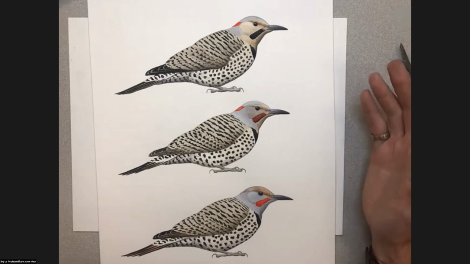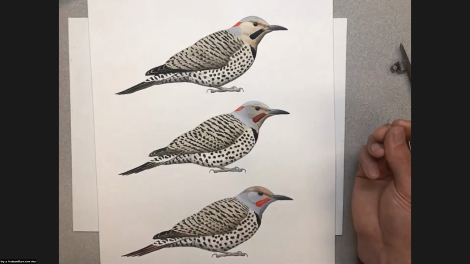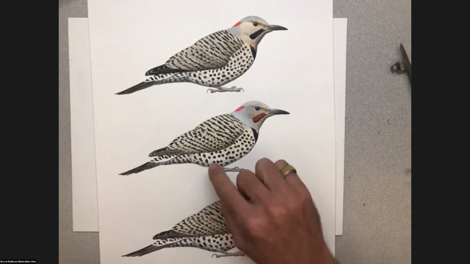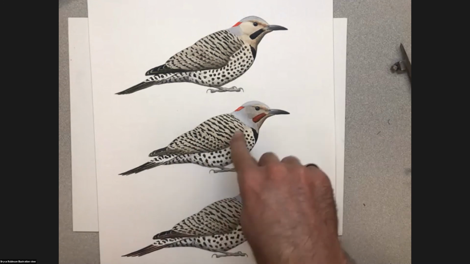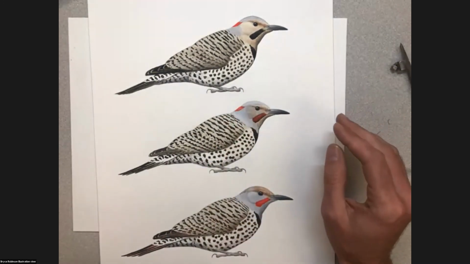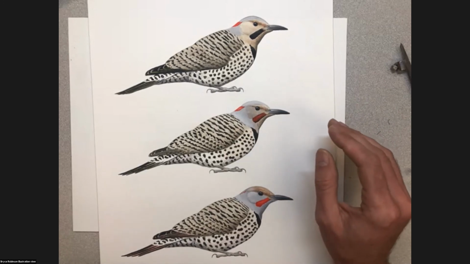But the other thing I like about gouache is that I can take a wet paintbrush and I can still push paint around, even though I finished painting this days ago and this is all dry. I can reactivate that paint and push it around. So in that way, it's fairly forgiving.